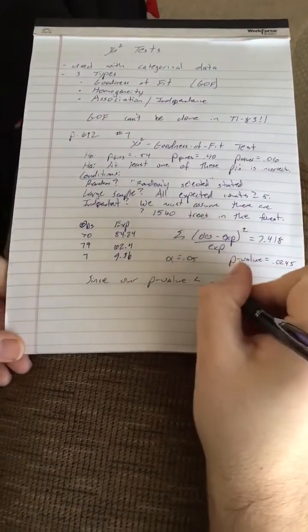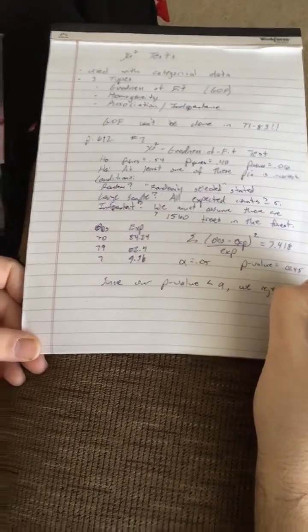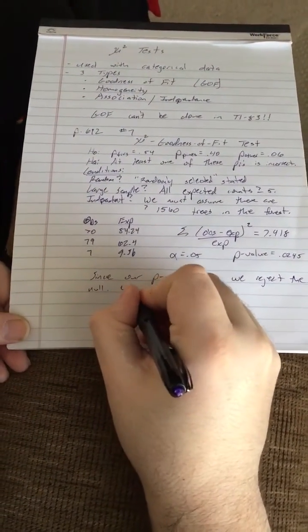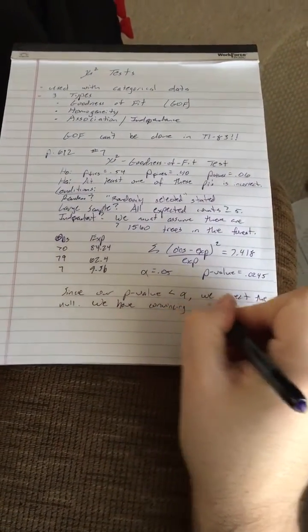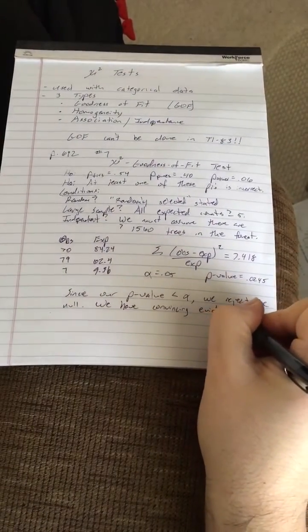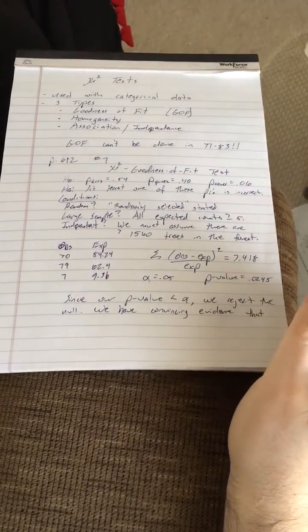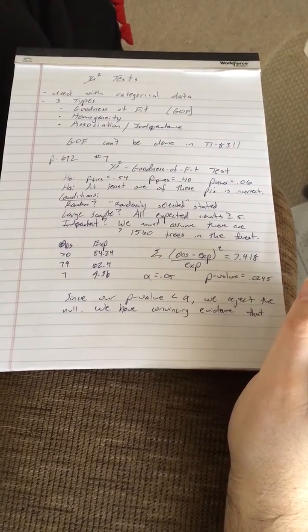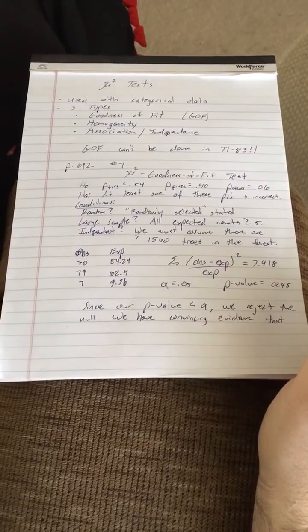All right, so since our p-value is less than alpha, we reject the null. We have convincing evidence that, now you have to go back and look at the problem. It says, do these data suggest that nuthatches prefer particular types of trees when they're searching for seeds and insects?